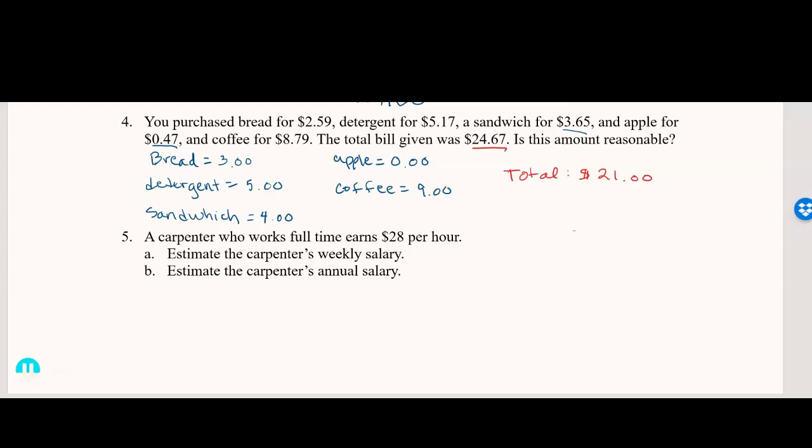This is no tax, this is the total. So that means that if my total was $21, then that tells me when it asks, is this reasonable? My answer is no, somewhere something was incorrect. But again, this is how you could do a quick rounding with estimation just to get an idea.